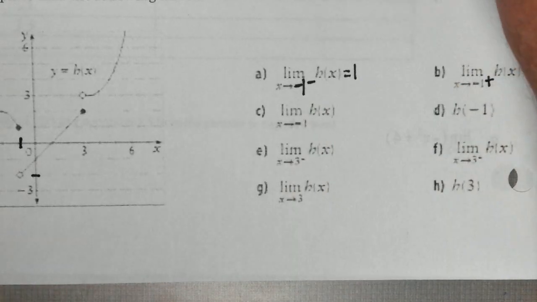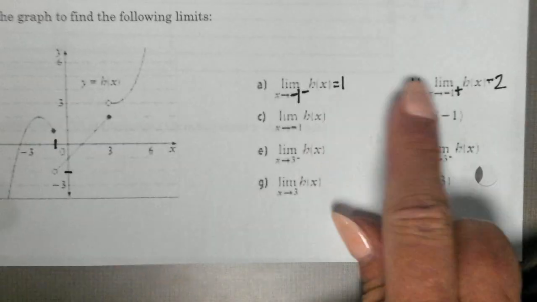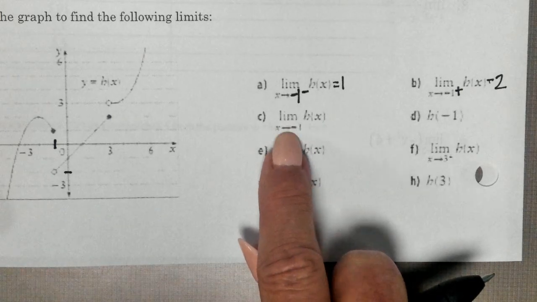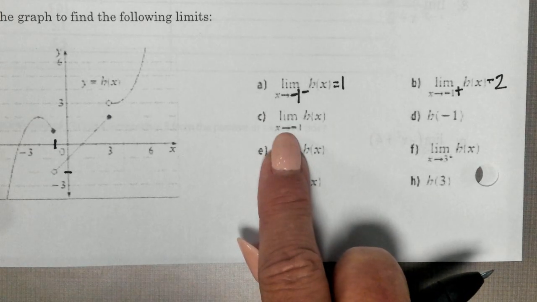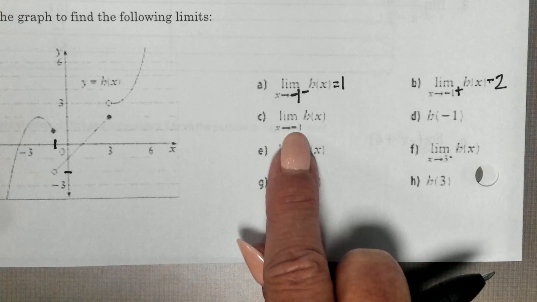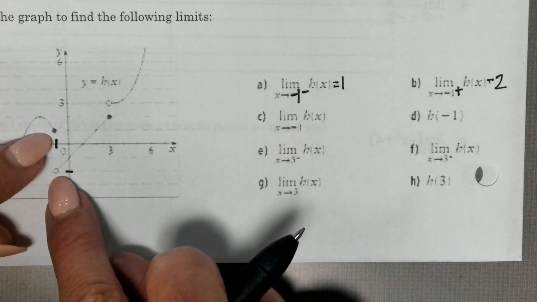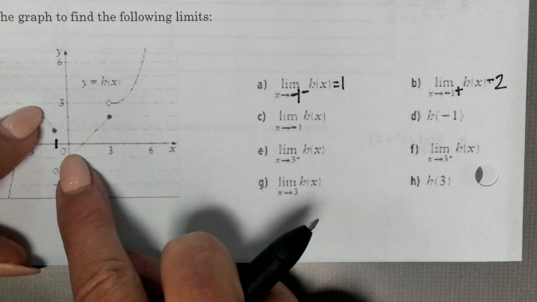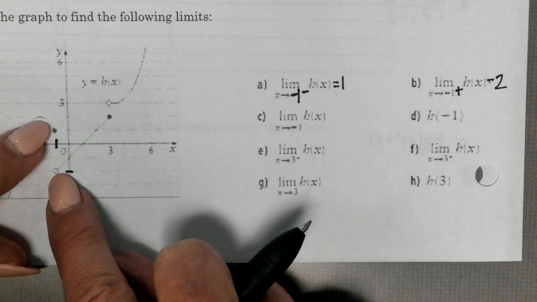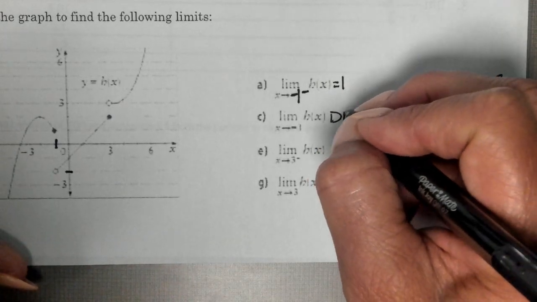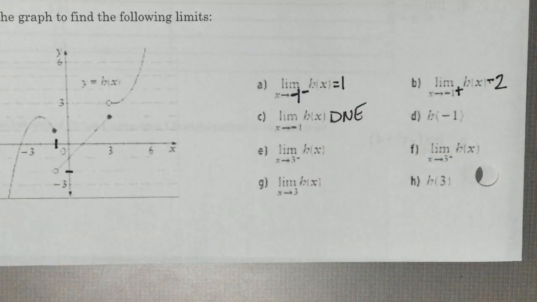Because I am approaching two different destinations, when I ask about what the limit is as x approaches negative 1, this does not exist, because when we're looking at both sides together, we are not approaching the same destination, and so therefore it does not exist.